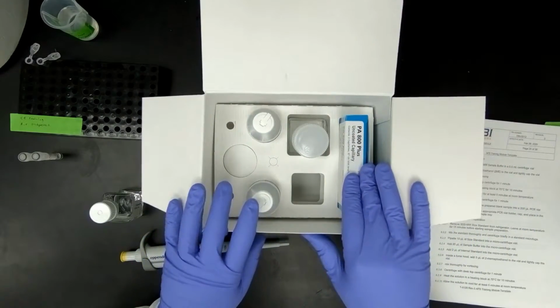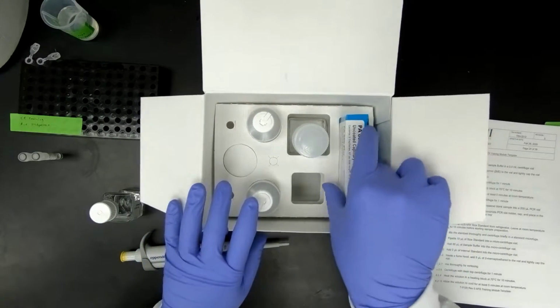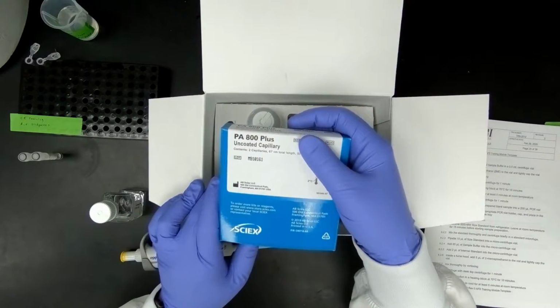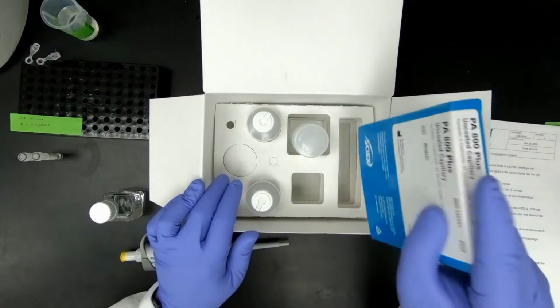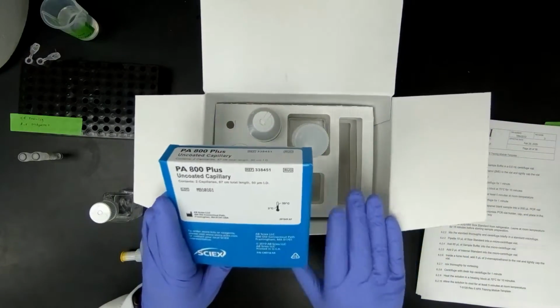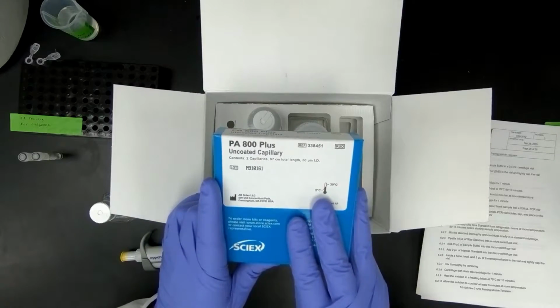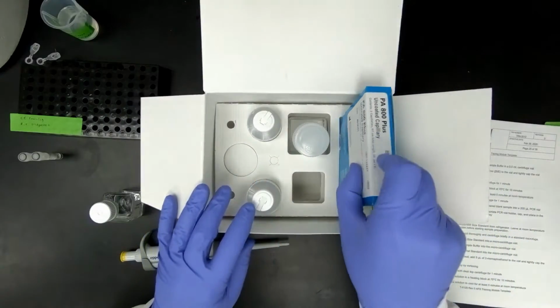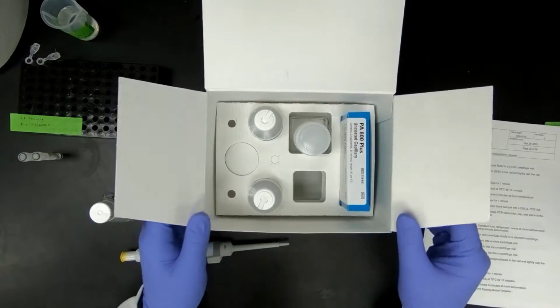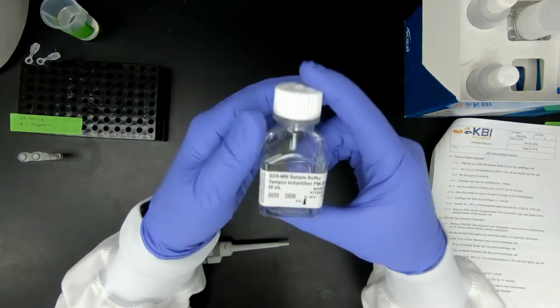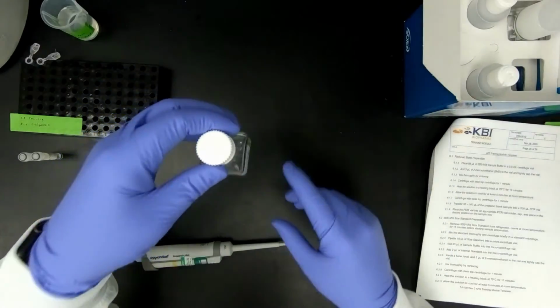This is your capillary. This kit comes with 2 capillaries. All these reagents can be signed out of the stock room. If you don't need a kit but just need a capillary, you can sign out a capillary box from the stock room. It'll have 3 capillaries in it. Right now with sample prep, the only thing we're concerned with is the sample buffer.